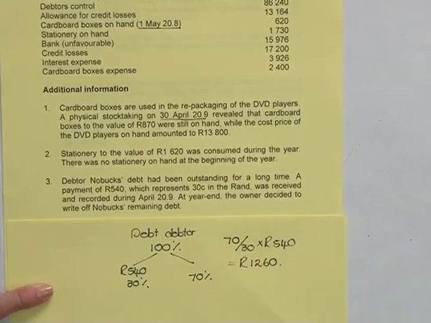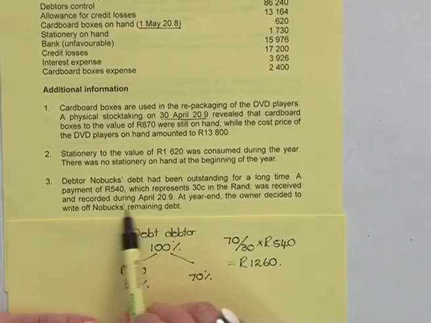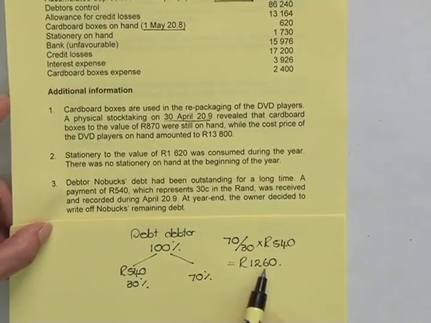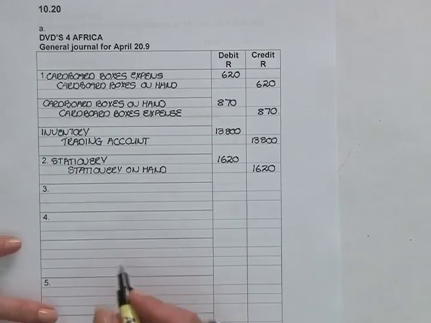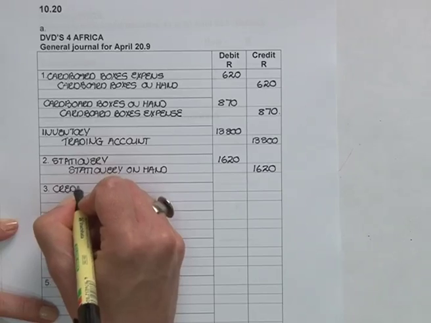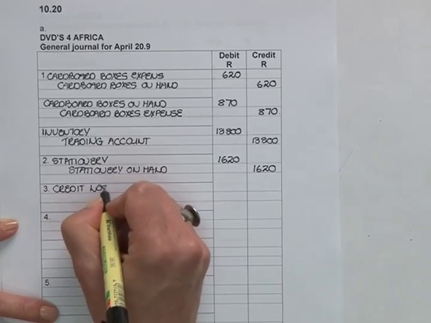We have to write off the amount because we're never going to get it back. So let's earn marks for the 1,260. I am going to debit my expense account called credit losses.